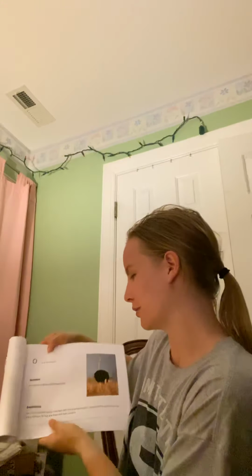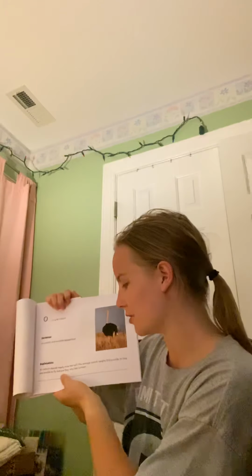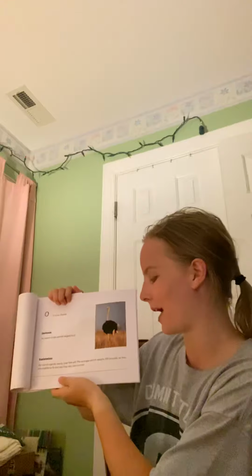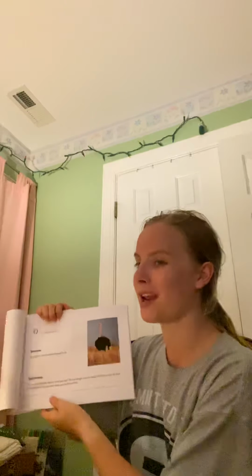O is for ostrich. An ostrich is the world's largest bird. An ostrich stands nearly 9 feet tall. The average ostrich weighs 350 pounds. So they are unable to fly, but they are surprisingly very fast runners.